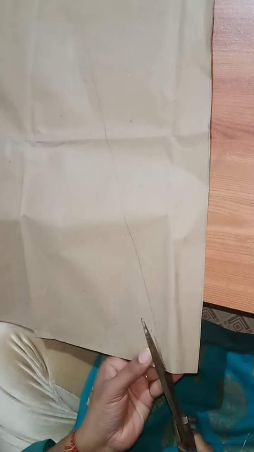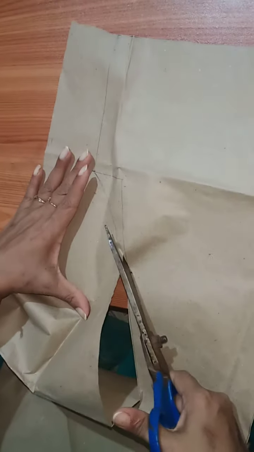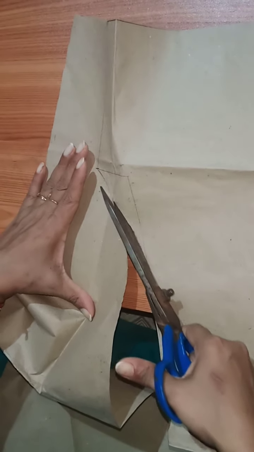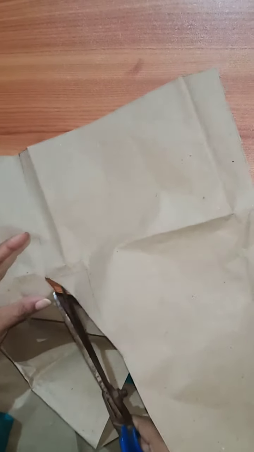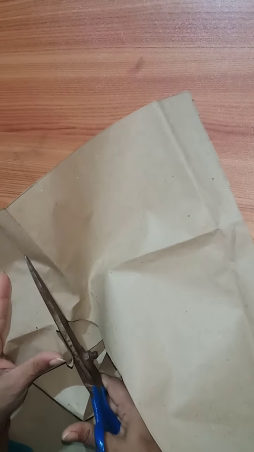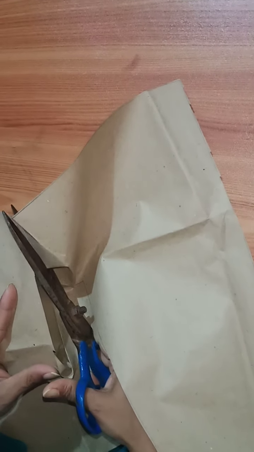You can increase the width. So this is the third piece of salwar.